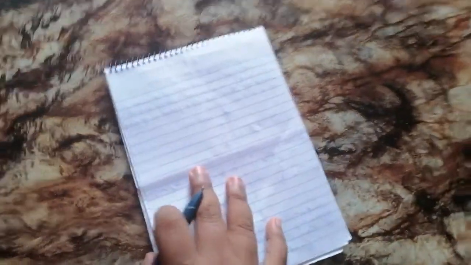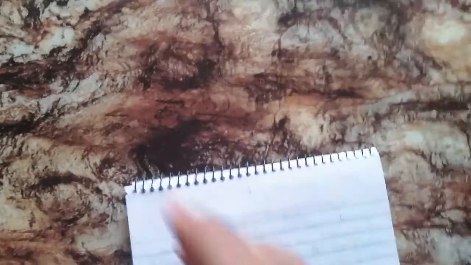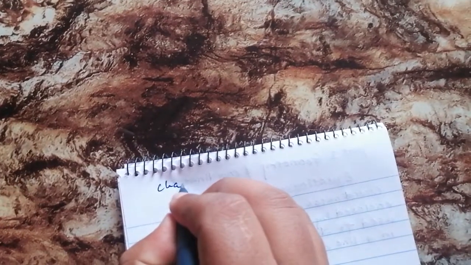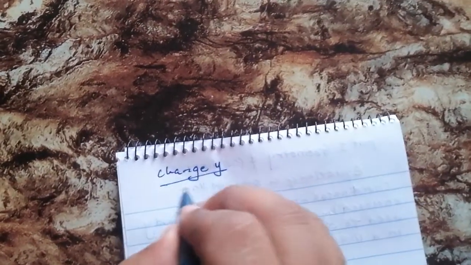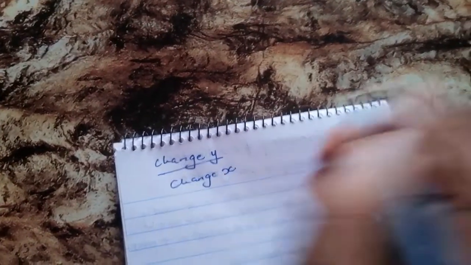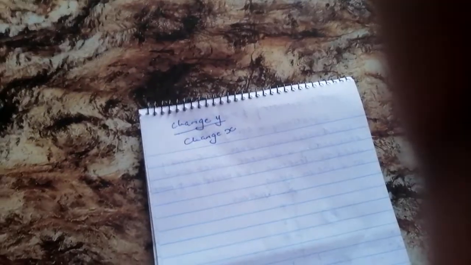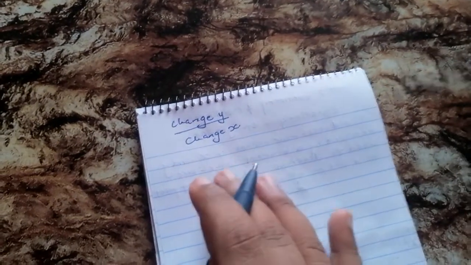Change in y over change in x. We are not leaving anything behind. We are going to get everything the way they are for us to pass.